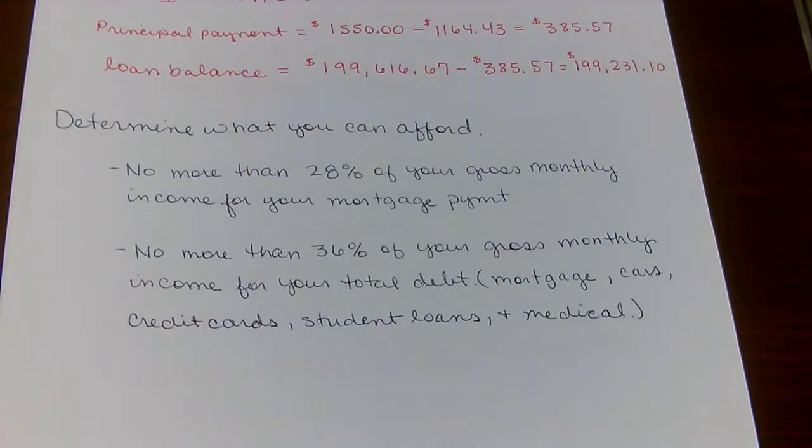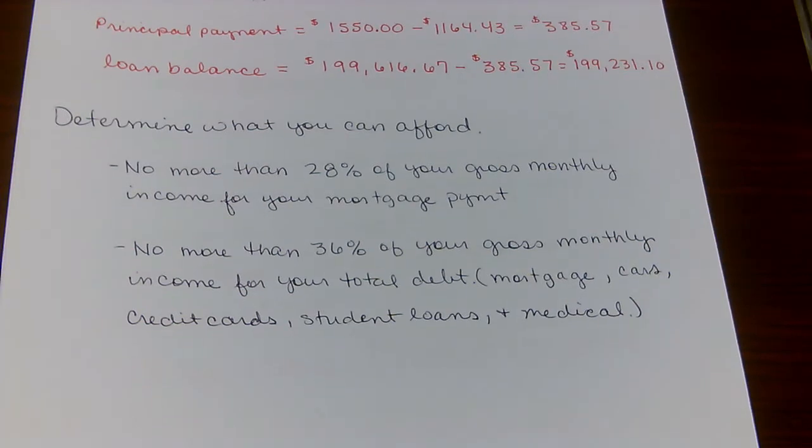Now let's determine what we can afford. When you're determining how much you can afford for a mortgage, you don't want to use more than 28% of your gross monthly income for your mortgage payment. You don't want to have more than 36% of your gross monthly income coming from your total debt. In other words, your mortgage, cars, credit card, student loans, and medical bills should be less than 36% of your gross monthly income.